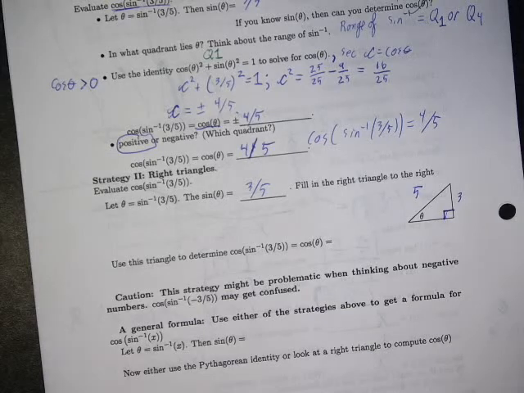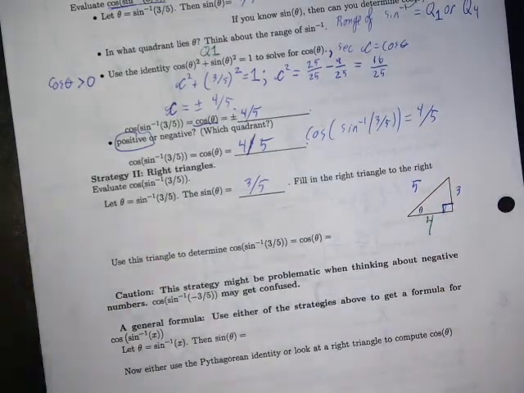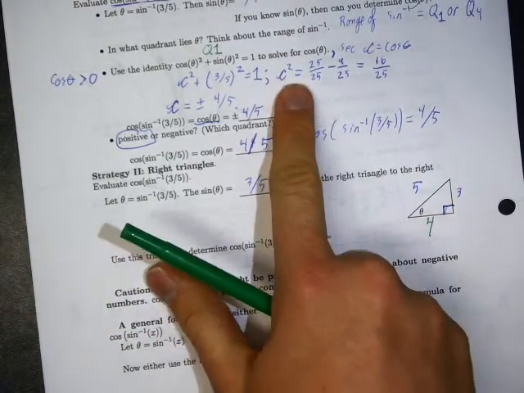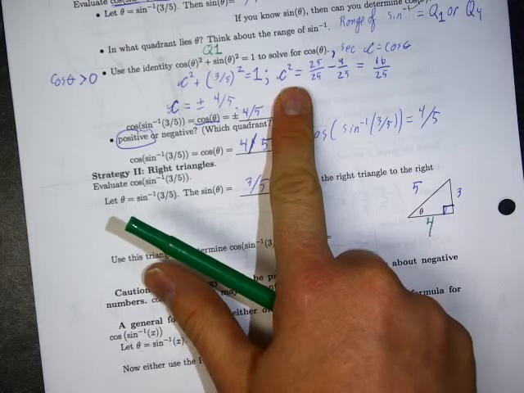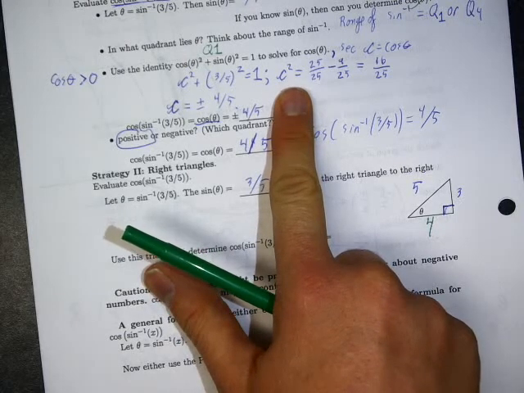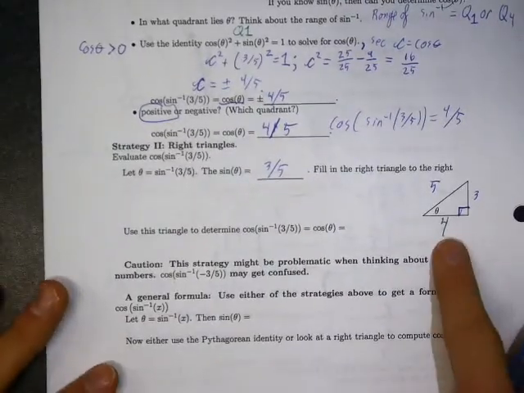Is that enough information to figure out the adjacent side? What's the adjacent side? 4. Yeah, and in order to do that, you would have to do the same amount of work as you did up here, but at this point, you've memorized that 3, 4, 5 is a Pythagorean triple. So, using this picture, what's the cosine of theta?